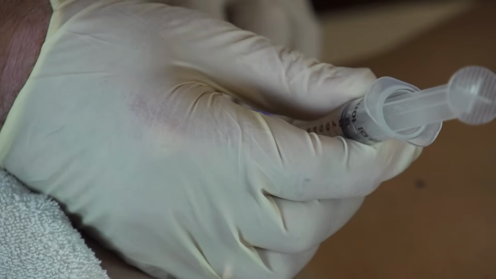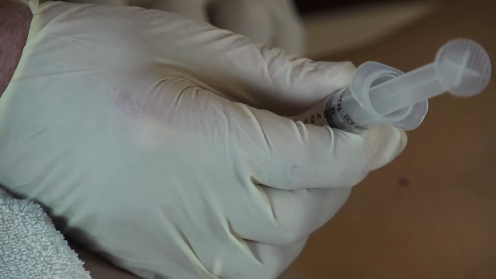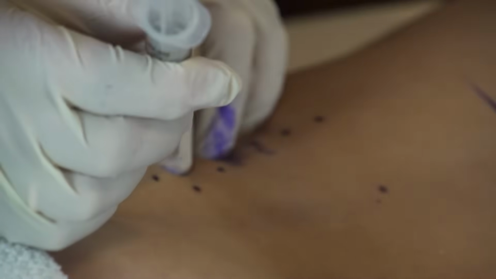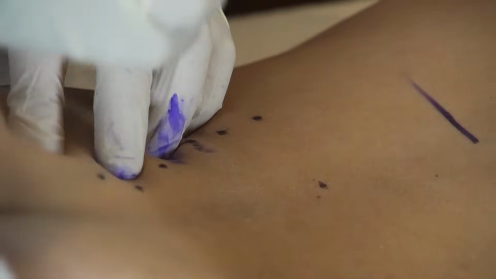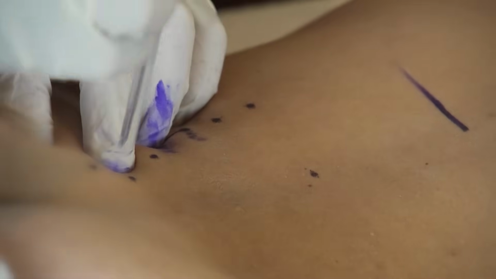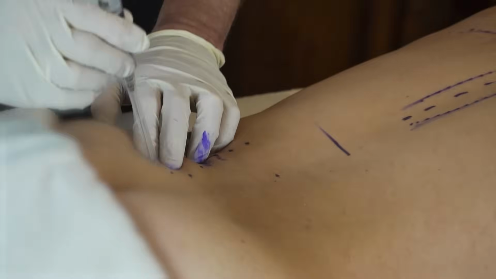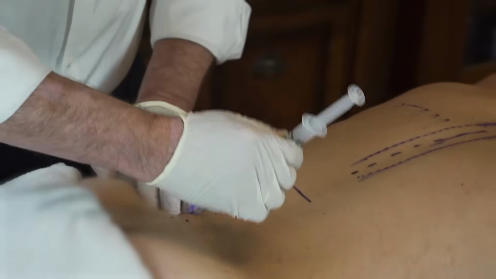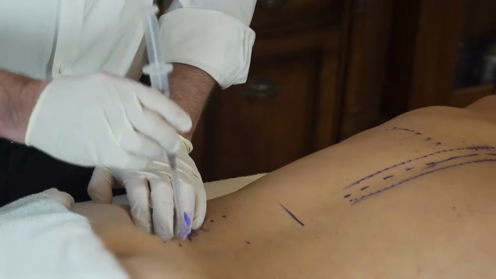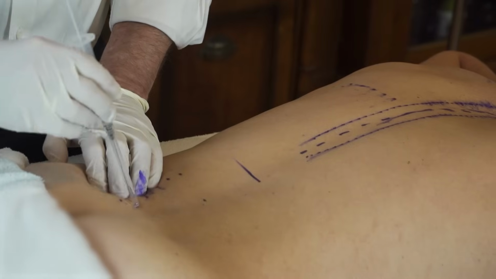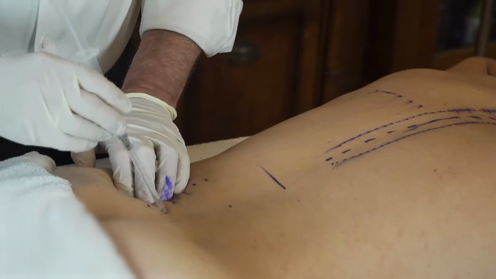I inject into the edge of the PSIS, and then slowly I dive the needle down, down, down until it reaches the SI joint, interosseous ligaments, here, here, here, here, and here. So this is how to inject this whole entire area. It's a very important area because stabilization of the SI joint is very important.